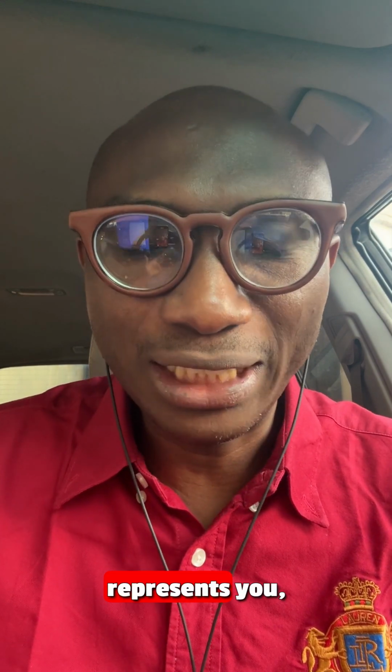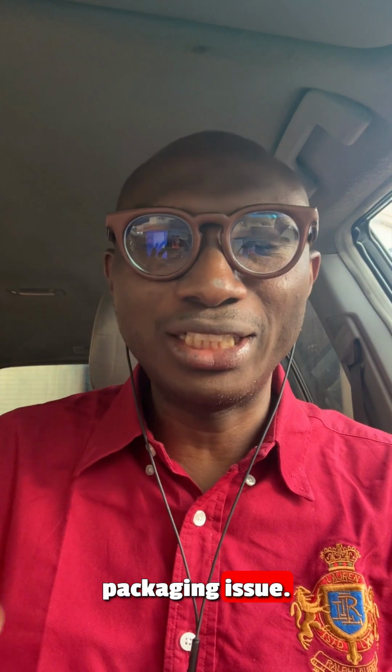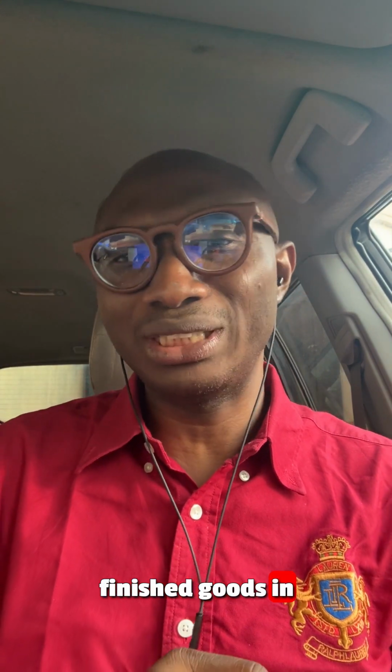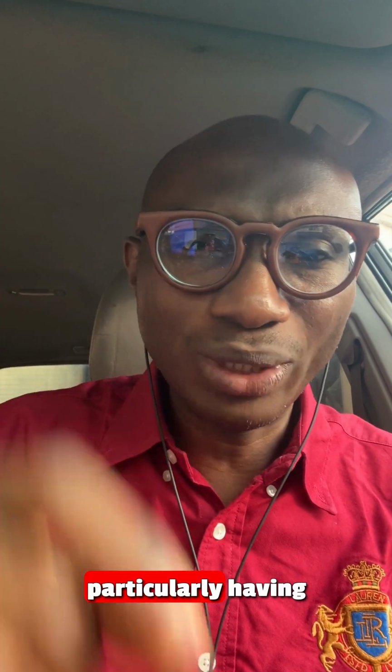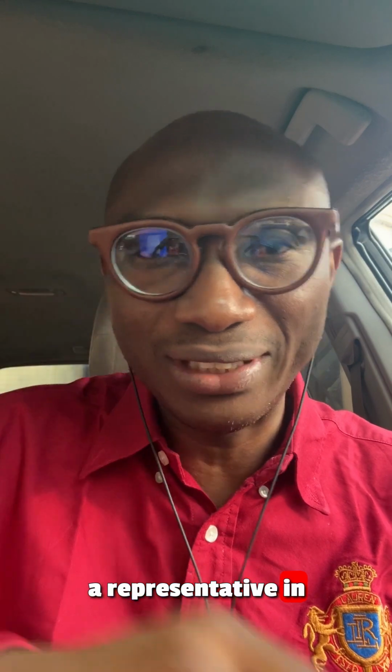Because your rep represents you, if they need to clear goods, maybe that will incur some cost. Whatever it is, packaging issue. I've had packaging issues for finished goods at destination, and we've been able to fix them. Labeling issue, not packaging, labeling issue, I'll be able to fix it because there is a representative in the export market. This is the power of international trade. The benefit, the opportunity of international trade, particularly having a representative in the export market.